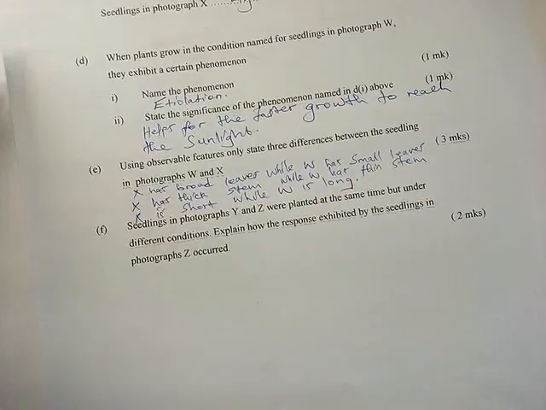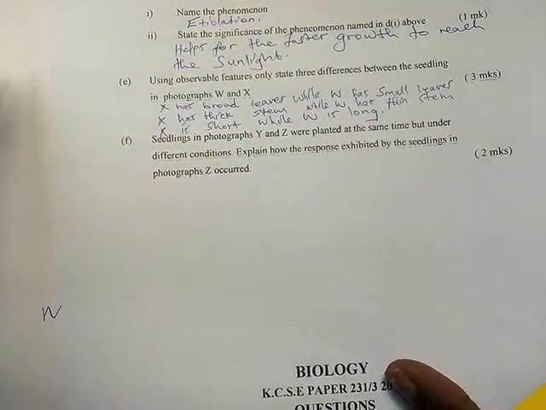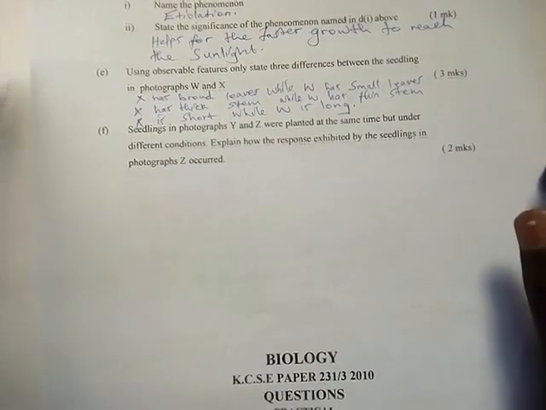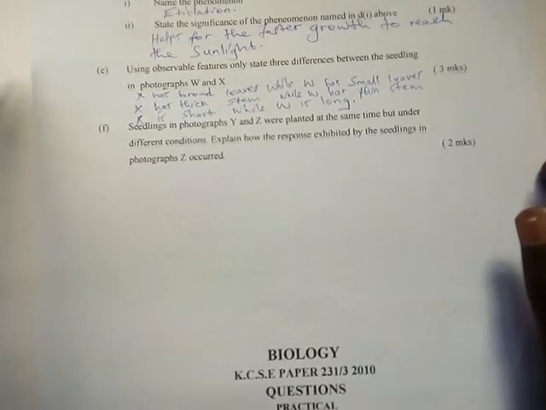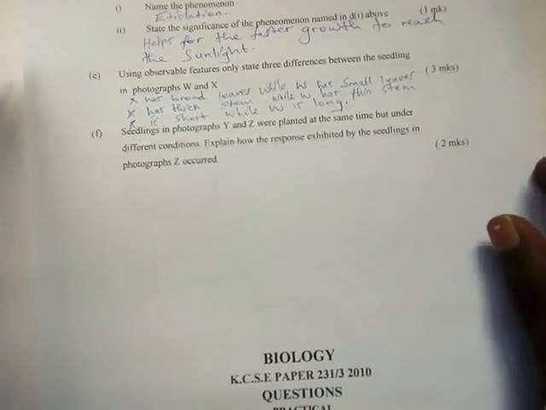Then you are told the next question. Seedlings in photographs Y and Z were planted at the same time but under different conditions. Explain how the response exhibited by the seedlings in photograph Z occurred.